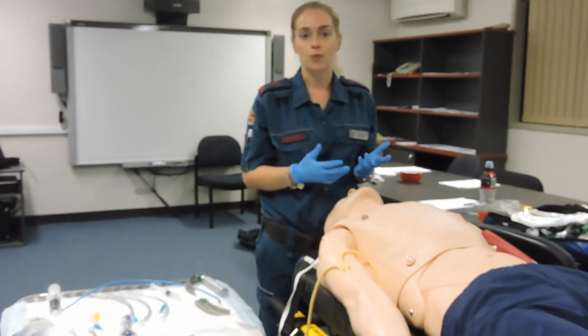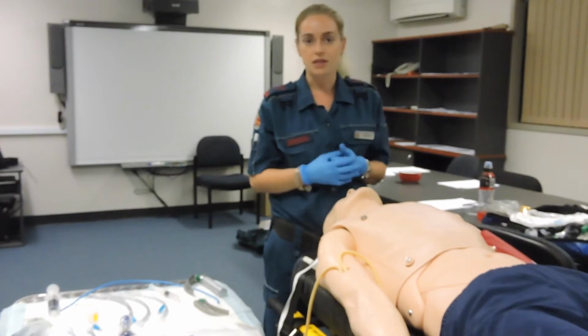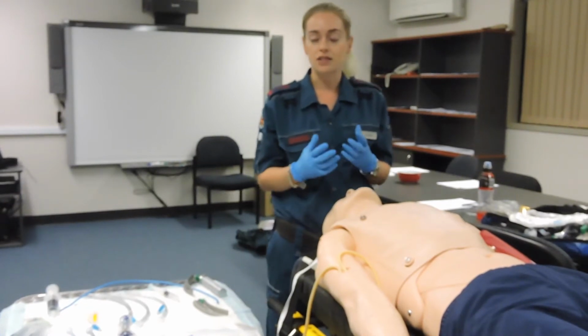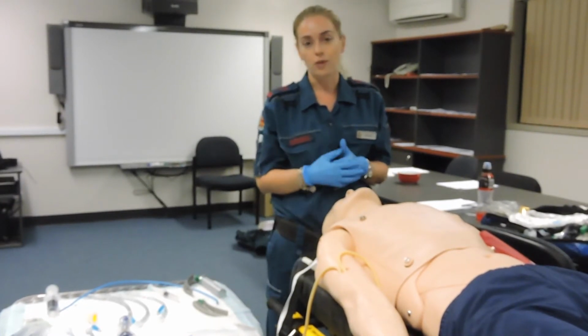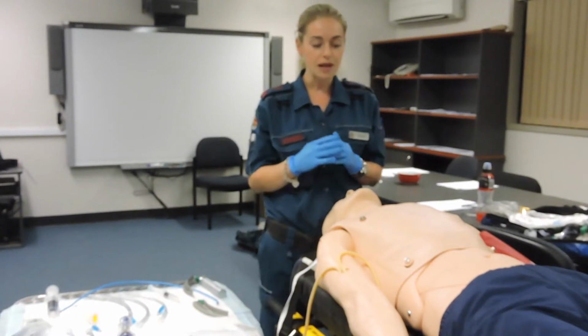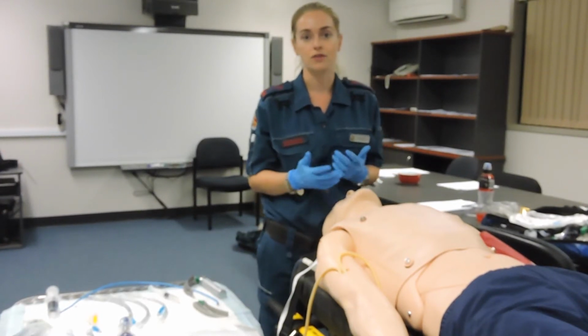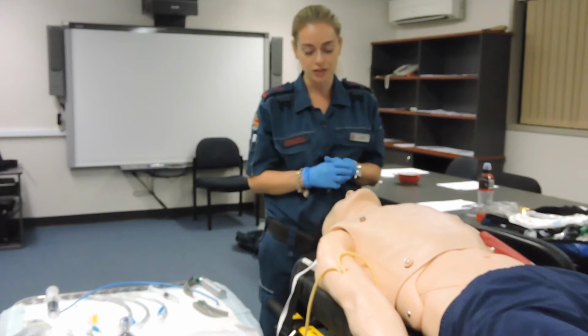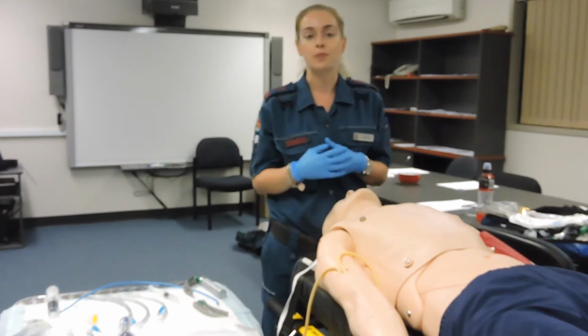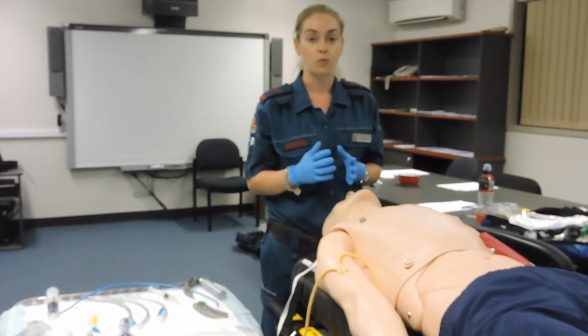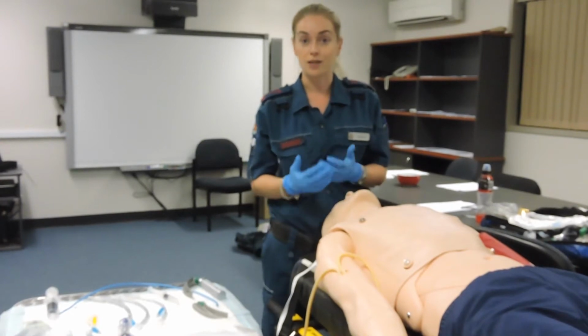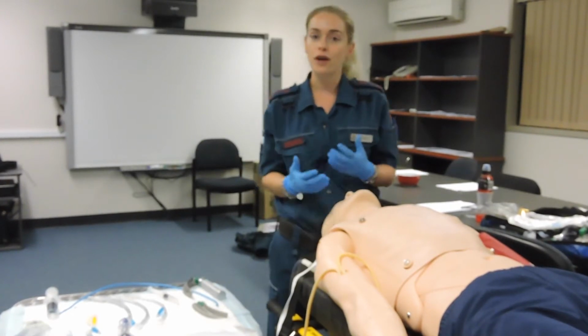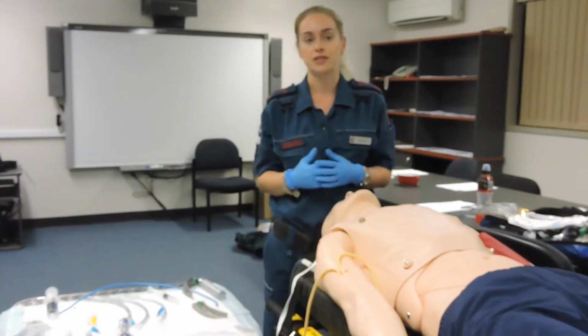In Queensland, the HARU CCPs, which are skilled CCPs that get additional training and skills, are the only ones that perform an RSI. Every time an RSI is done, you are at risk of a can't intubate, can't ventilate situation, and therefore it's very important to brief your team on what will occur in steps as per the failed algorithm. So before I demonstrate this for you, we're going to go through those steps.